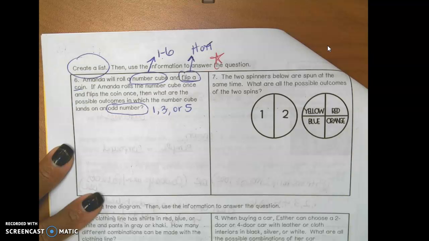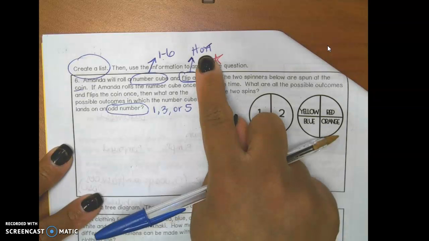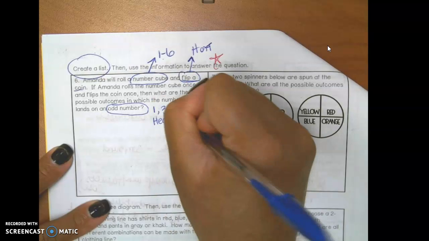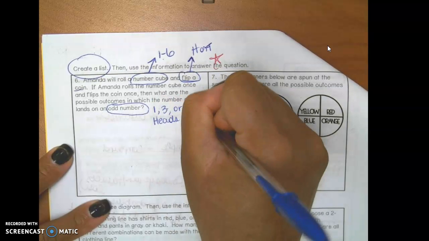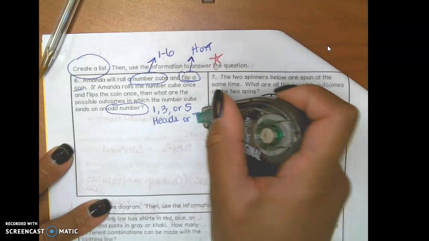Then what are my other options for the other event? Heads or tails? H or T. T-A-I. Learn how to spell.